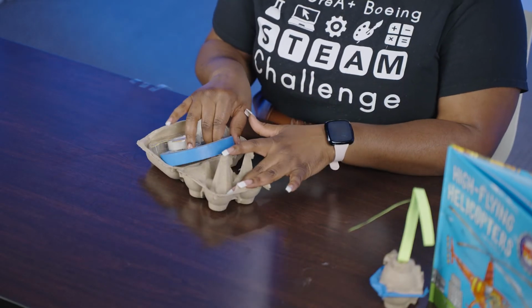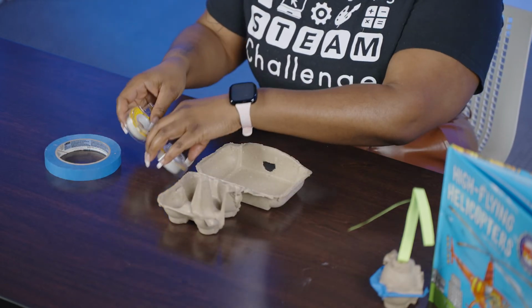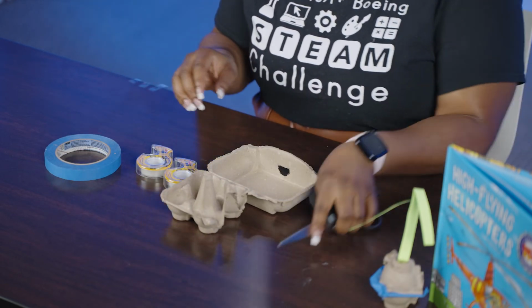For this project, you will need an egg carton, scissors, tape, markers, design process notebook, and pencil and paper.